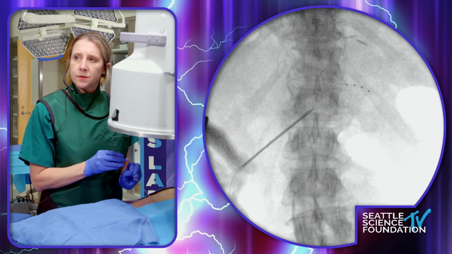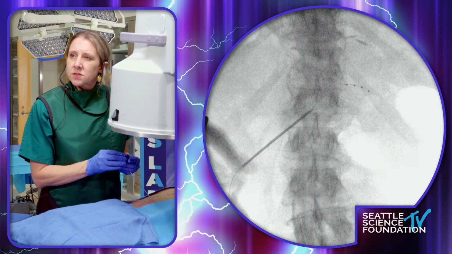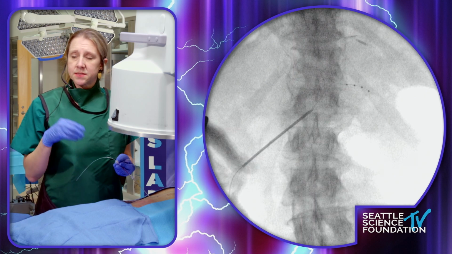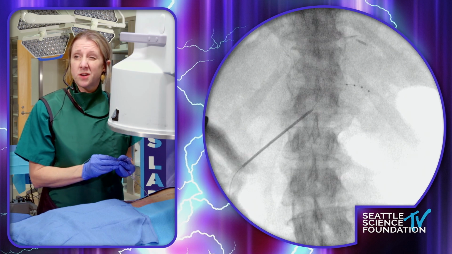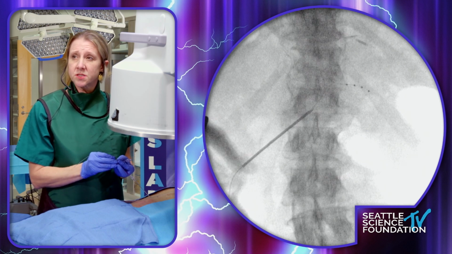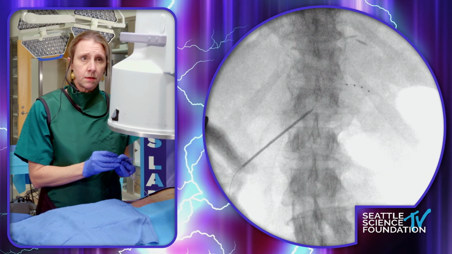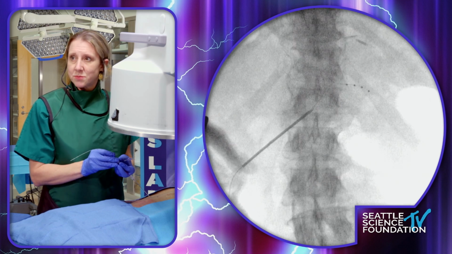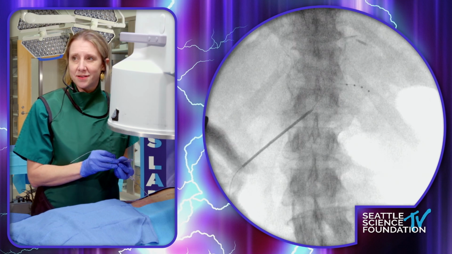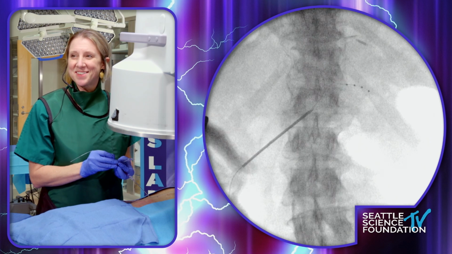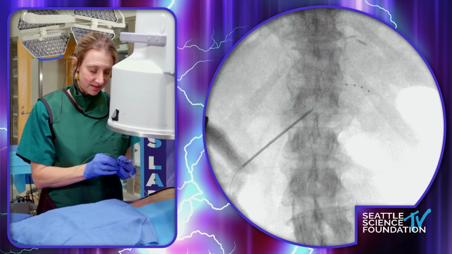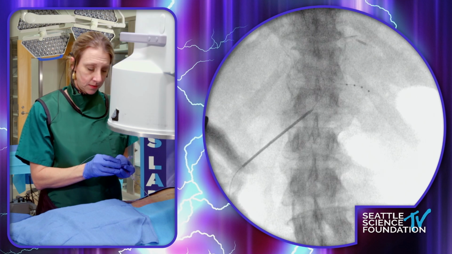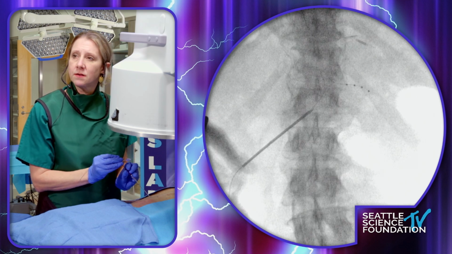So what I'm going to do now is advance. So what I'm looking at here is the contacts that, in my opinion, are just a little bit too far out the neural foramen. So I'm going to withdraw them, but I'm getting some direction from my very handy device representative that his suggestion is instead to advance the lead before I withdraw. Live.